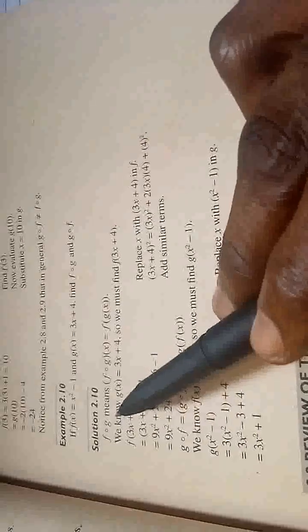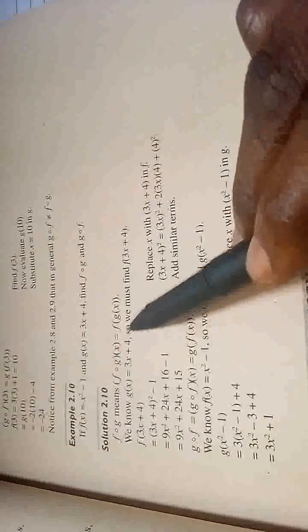Now we have f of g, meaning you have to put g inside f. When we say f of 3, it means put 3 inside the function f. So since we are having f of g, we are going to put g inside f. This function g will be treated as an entity. So anywhere you see x in that f, you replace it with that g. That is as simple as that.